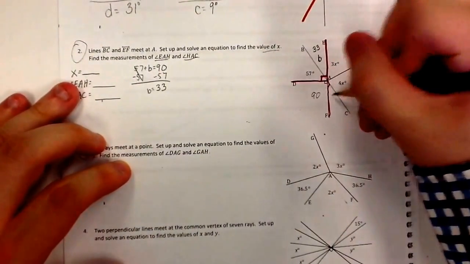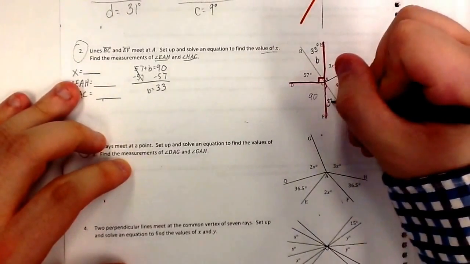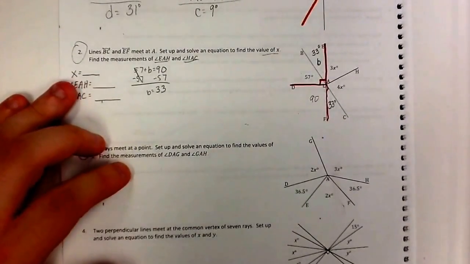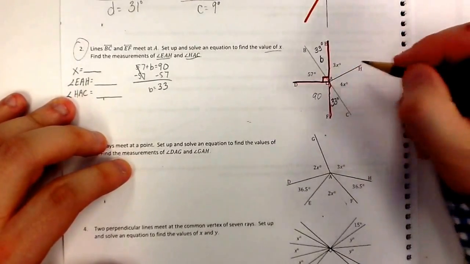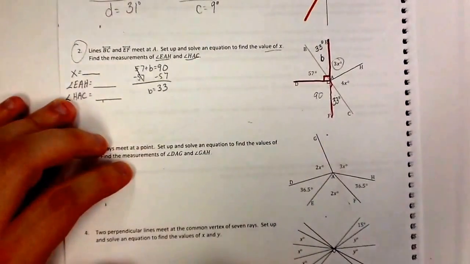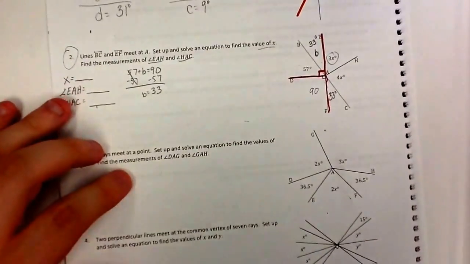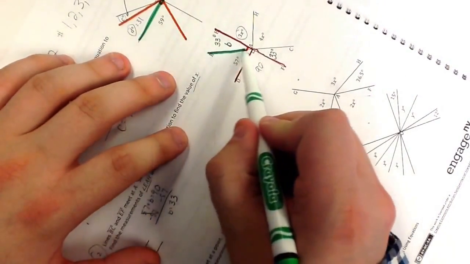This angle across from it is a vertical angle. We know vertical angles are equal, so that would also be 33 degrees. Now, in order to find EAH, which is this one, 3x, we're actually going to use this straight line right here. Angles on a line add up to 180.